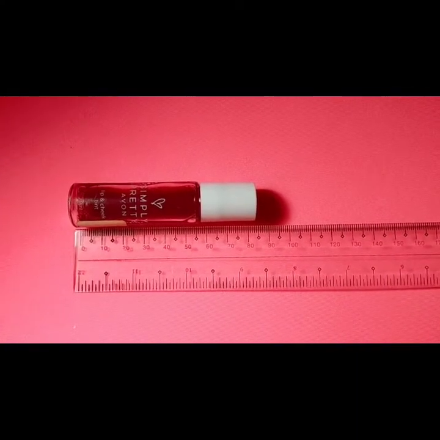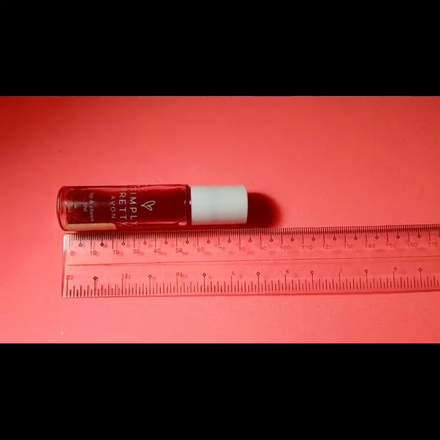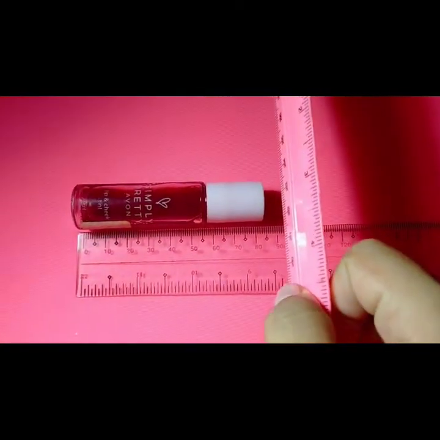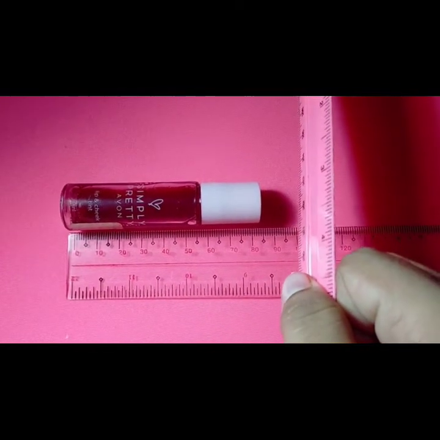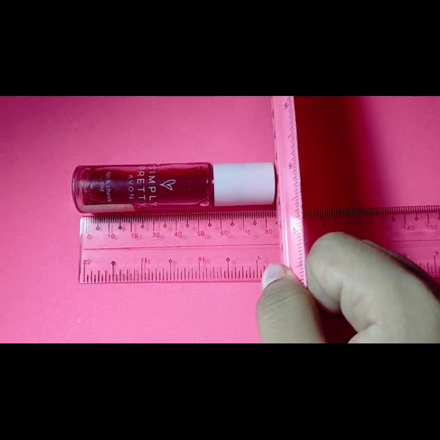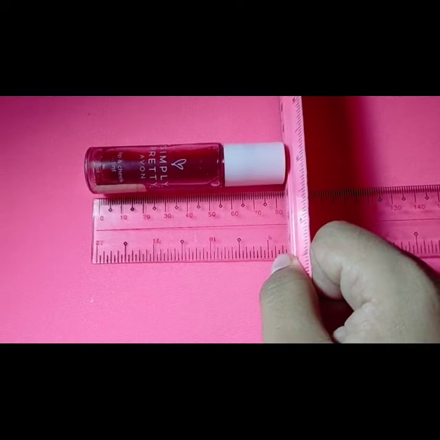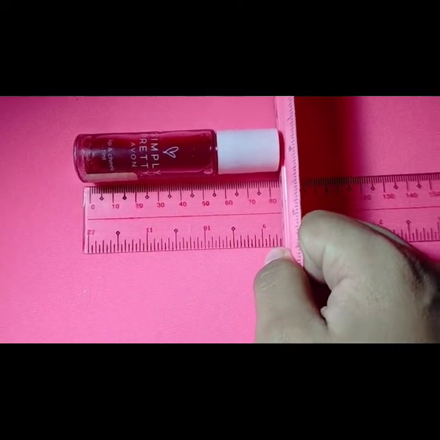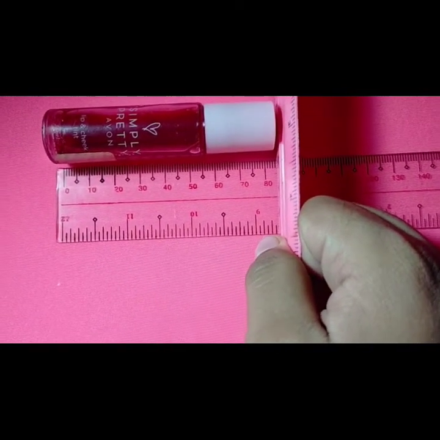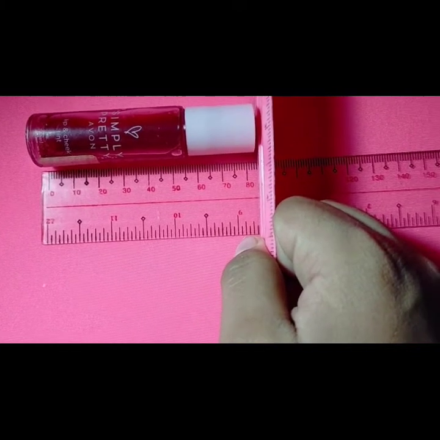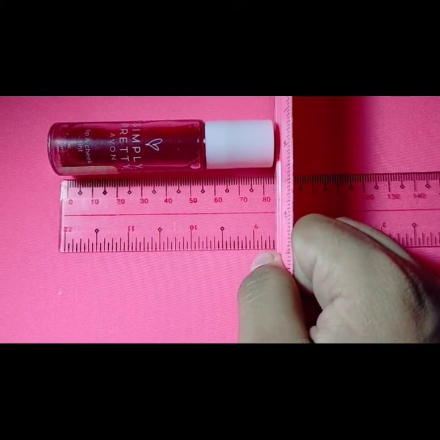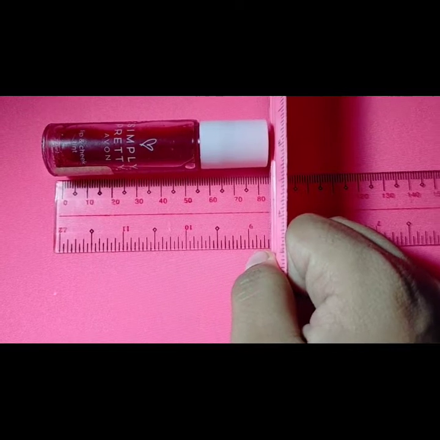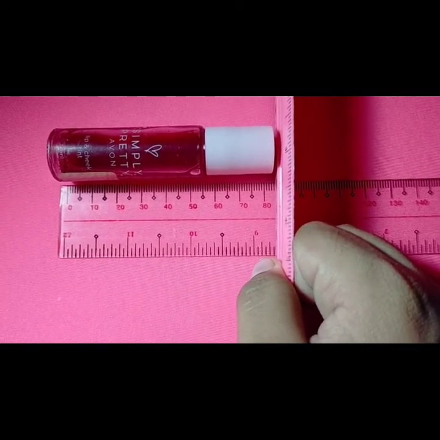And now for the last one, we are going to measure our lip tint. So let's try to measure it. Okay, now this is one. So let's try to count it. So we stopped on the 80, 1, 2, 3, 4.